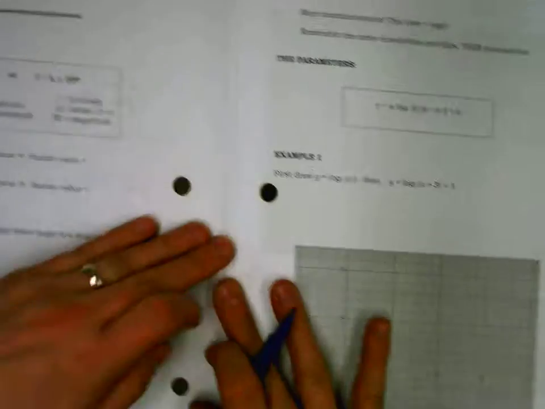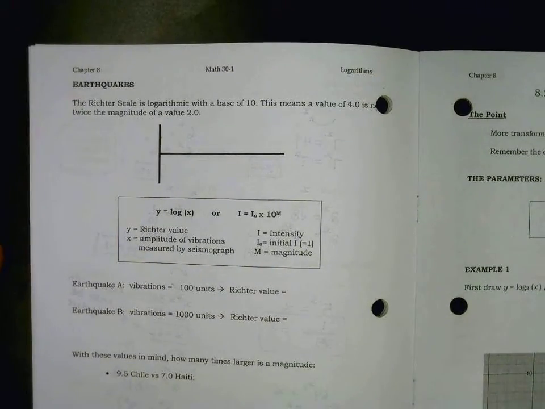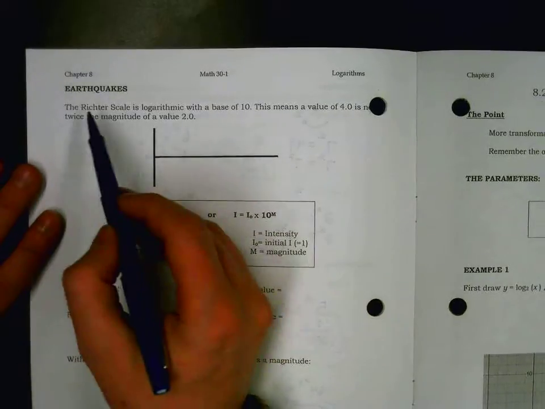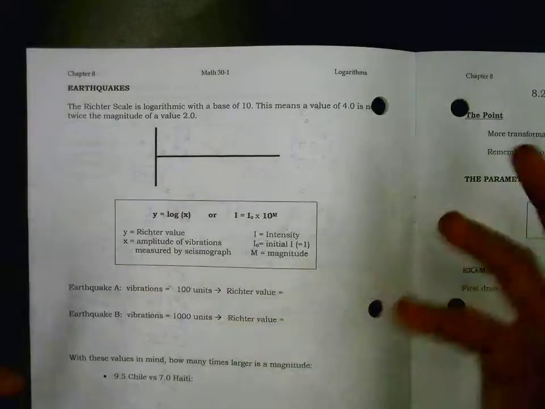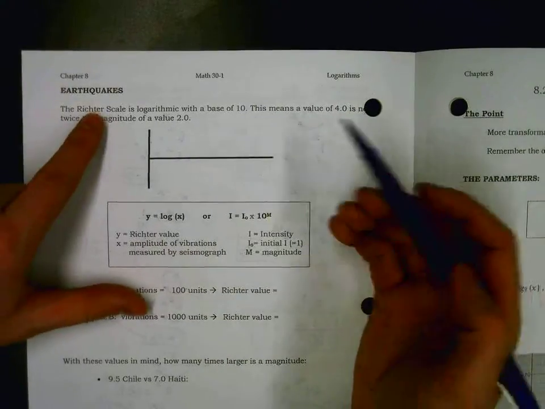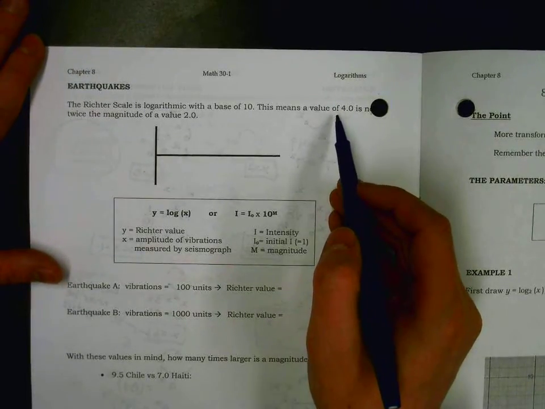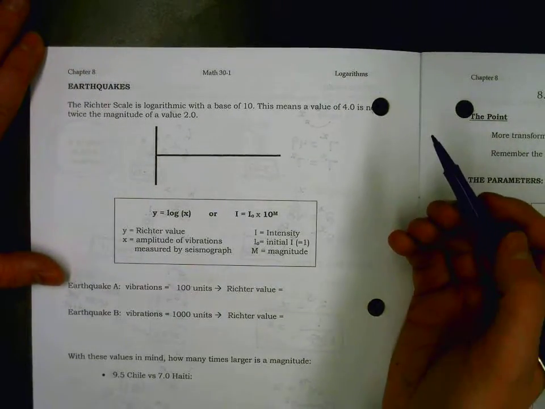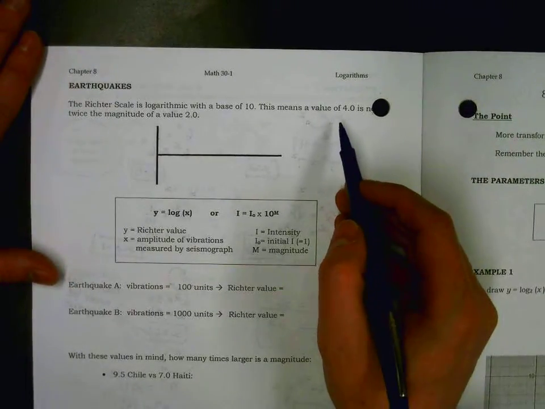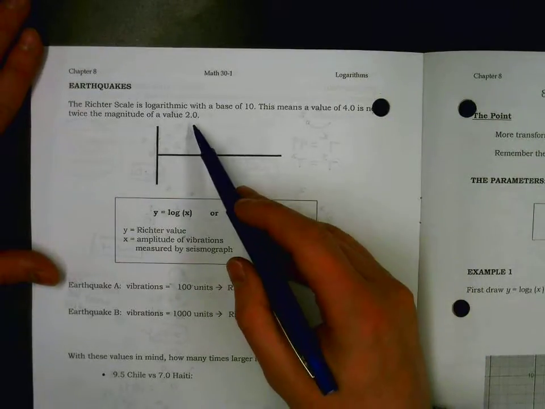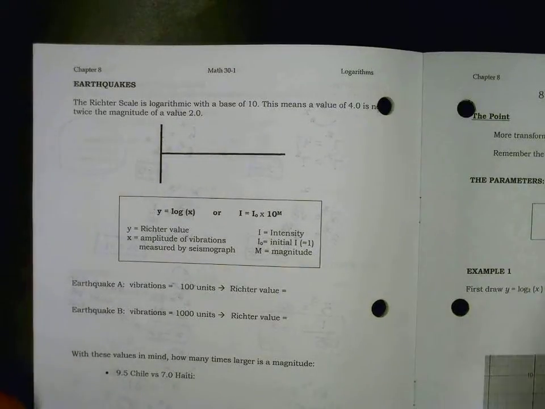As we continue on to our last little bit of examples, we're talking about earthquakes. Earthquakes are based on a Richter scale, which tells us how shaky the ground moved. So the Richter scale is a logarithm with base 10. This means a value of 4 is not twice the magnitude of a value of 2. So when you hear in the news that there was an earthquake with a magnitude of 4 versus a magnitude of 2, it's not like they're twice as intense. The Richter scale makes it a bit more complex.